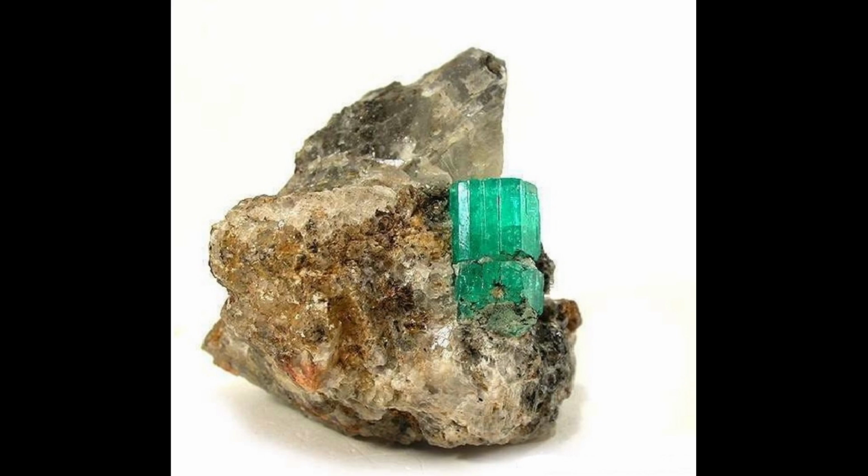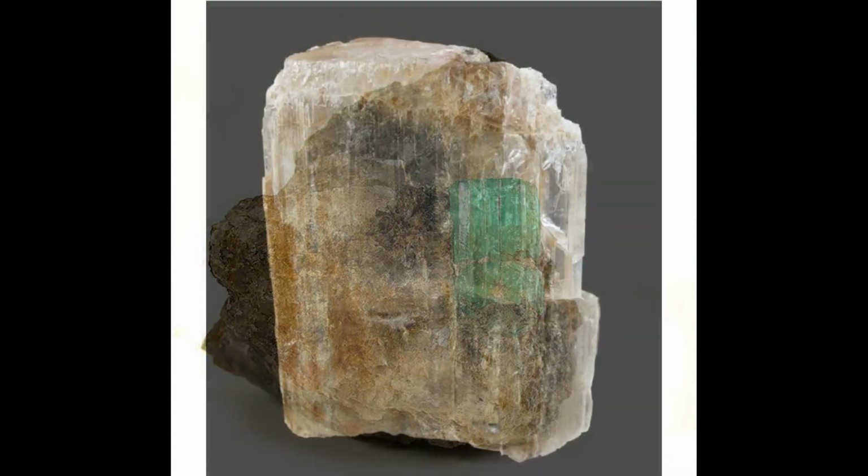Hydrothermal deposits are special because they can have combinations of elements not found elsewhere. One of the most important hydrothermal deposits of gemstones is the Muso Emerald field in Colombia. So you can see that emerald here. And the next one is the pegmatites.